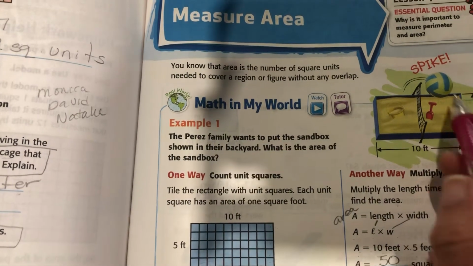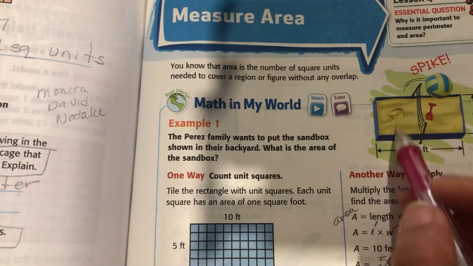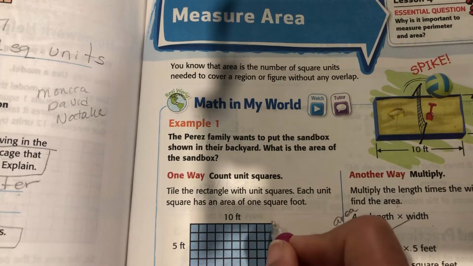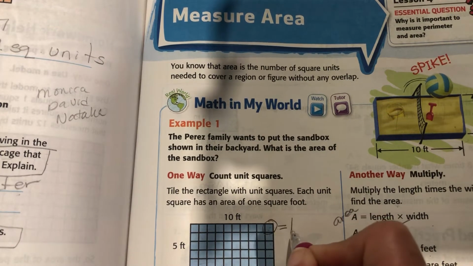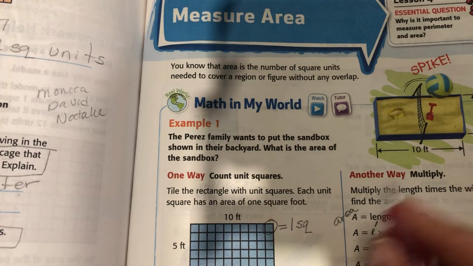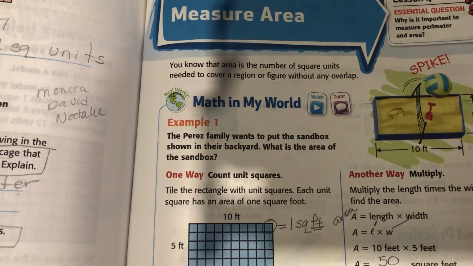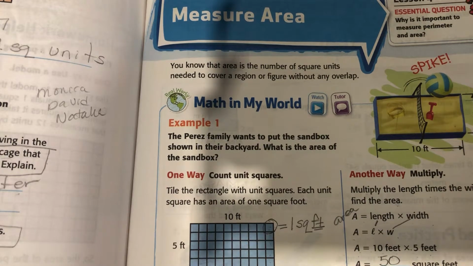So you want to imagine this as if it had a bunch of little imaginary squares. And that's where you get these little squares from. That equals 1 square. And then the unit of measurement is feet. Okay, so the area of the sandbox is 50 square feet.